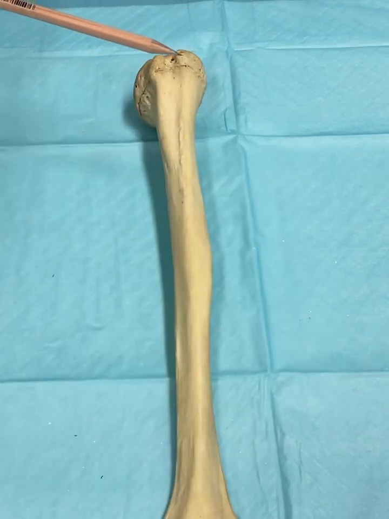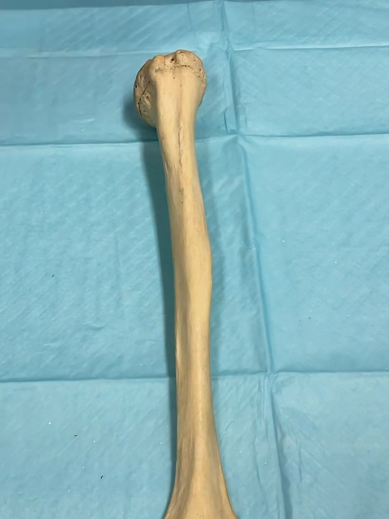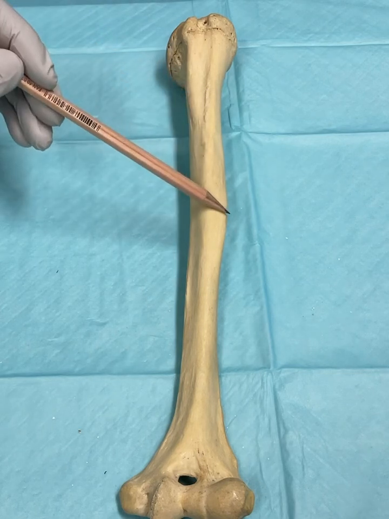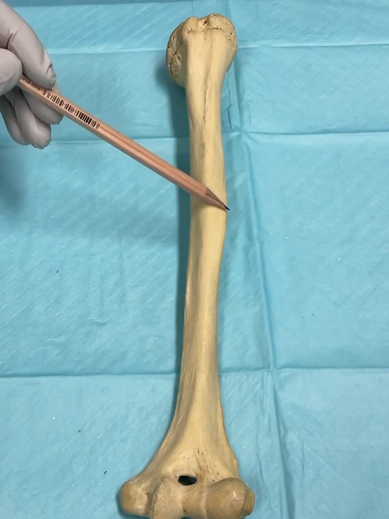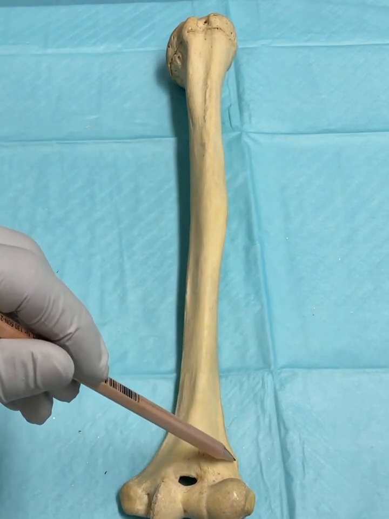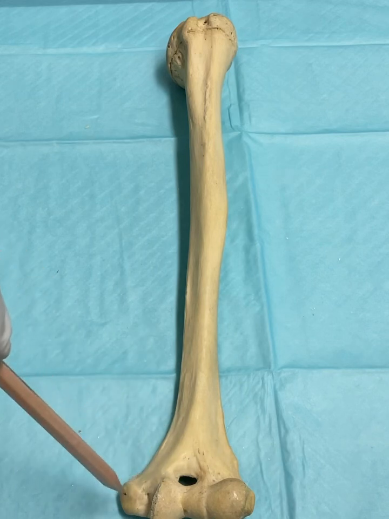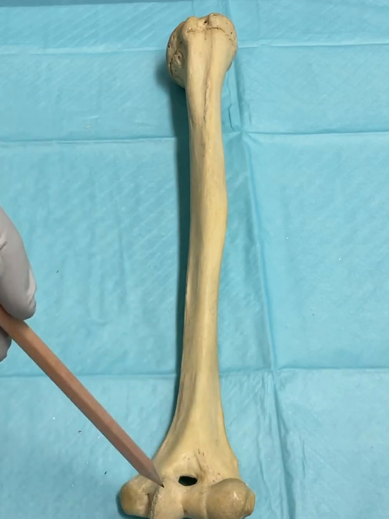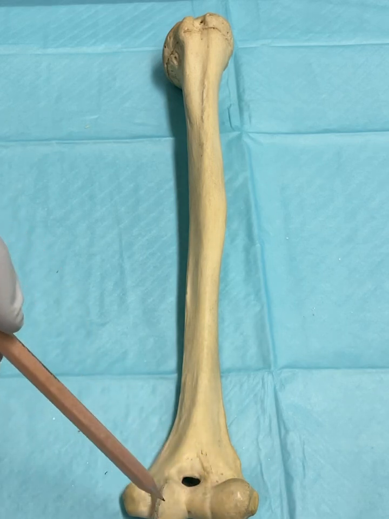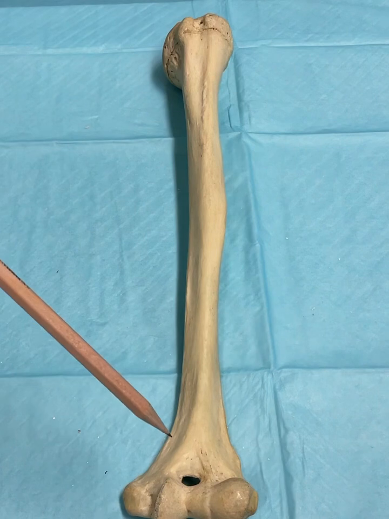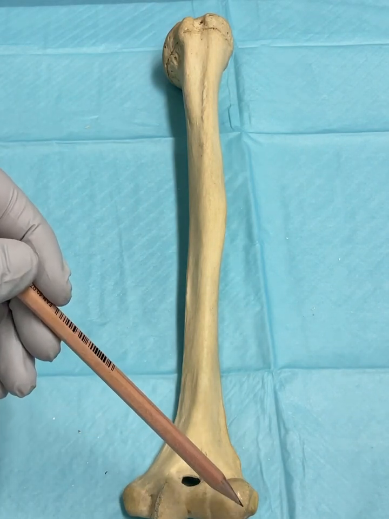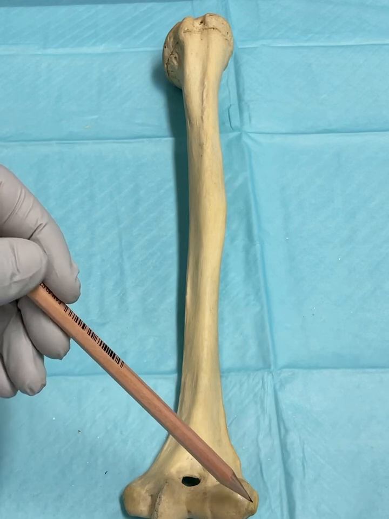So if we lay it back and work our way down, it's important to find this prominence here, this is the deltoid tubercle, and then it takes you down into the lateral supracondylar ridge and the medial epicondyle and lateral epicondyle. And these two are what people always get confused about. Essentially, one is the trochlea and one is the capitulum.